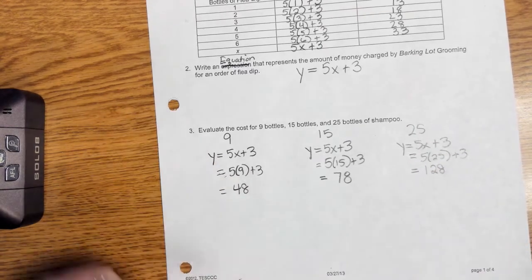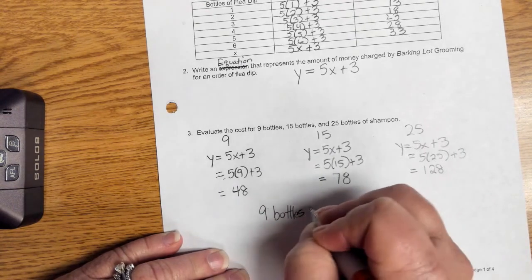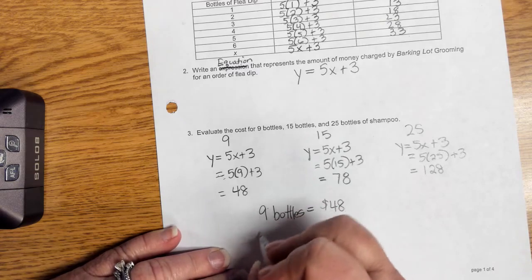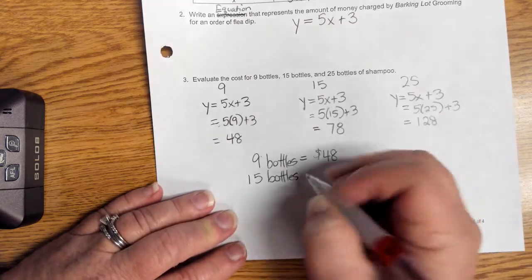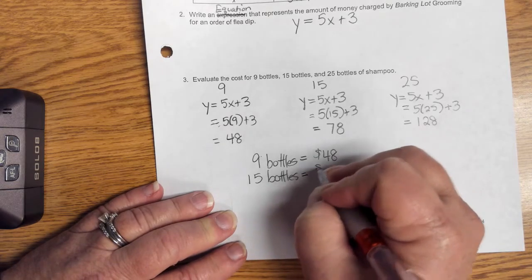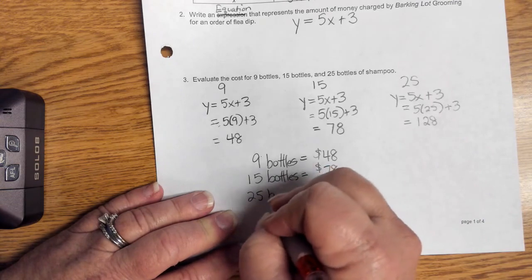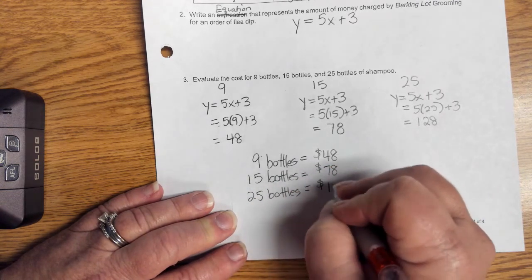Okay? So to answer this question, 9 bottles equals $48. 15 bottles equals $78. And 25 bottles equals $128.